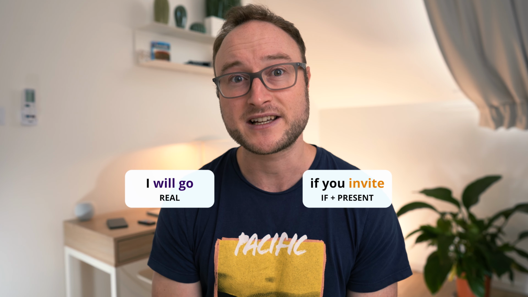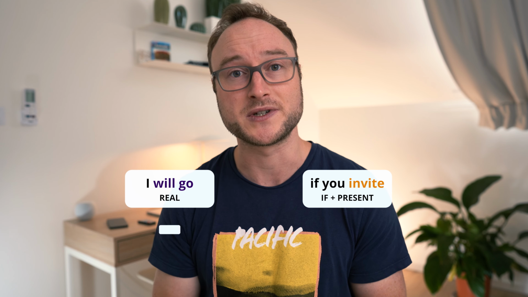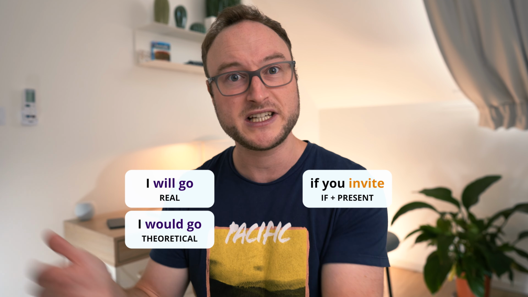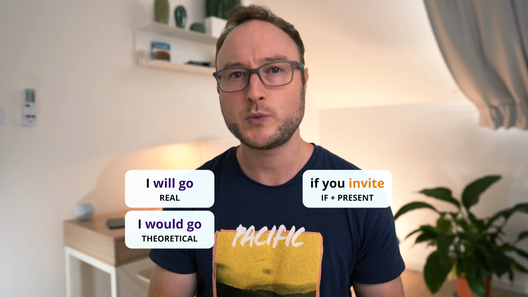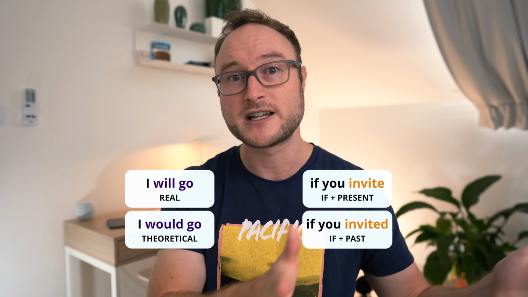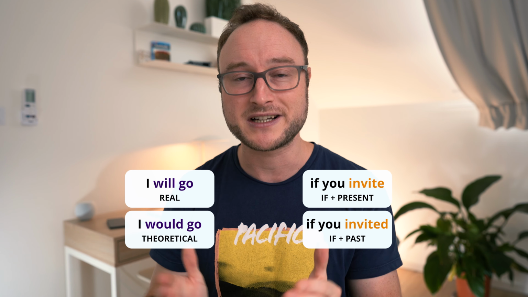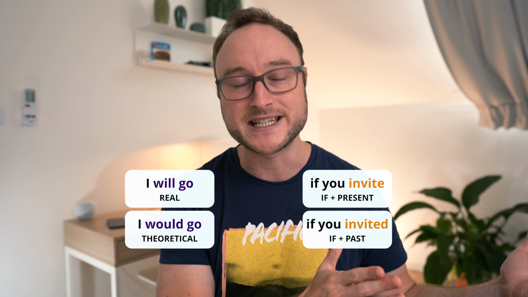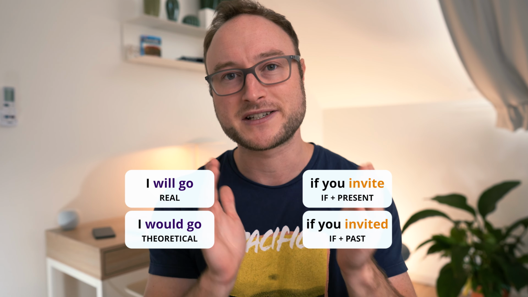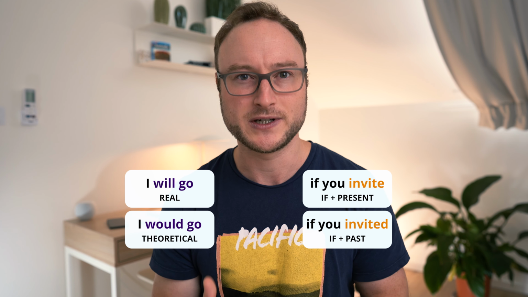Okay, let's move on to second conditionals. This is using "would". So we know that "would" is for theoretical situations. I would go to the party, theoretically. If we want to add the "if" part of the sentence, we say "if" plus past tense. For example, I would go to the party if you invited me. So it's "if" plus the past, "if you invited". And this is for a theoretical situation.